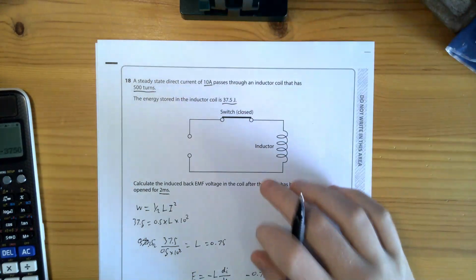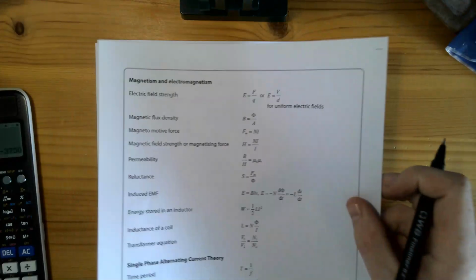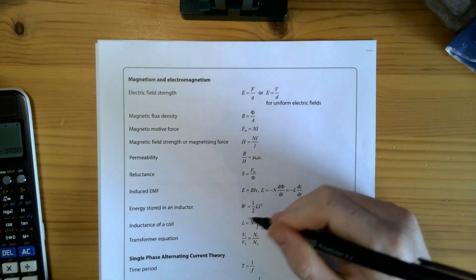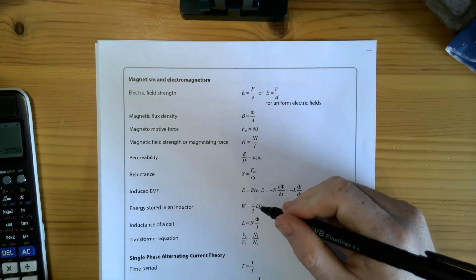What I will do quickly though is show you back on this. This you definitely have to start with. No other way around it. You will be solving for this capital L.